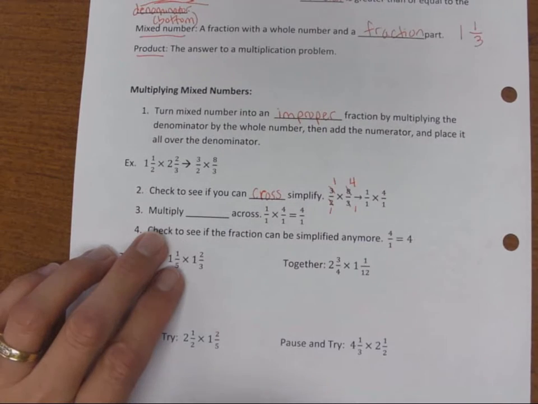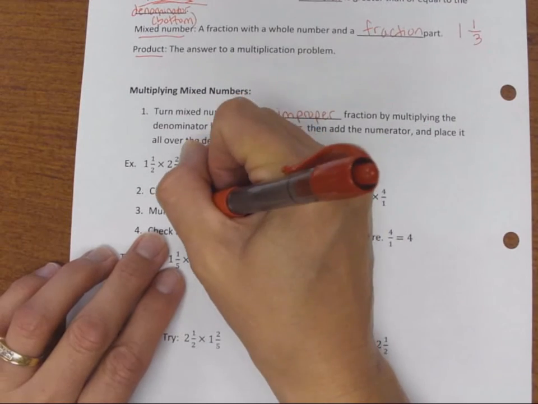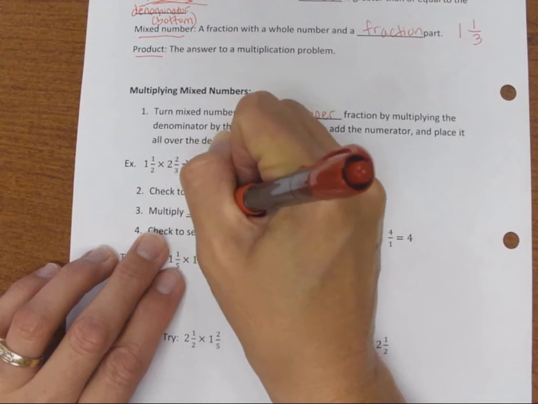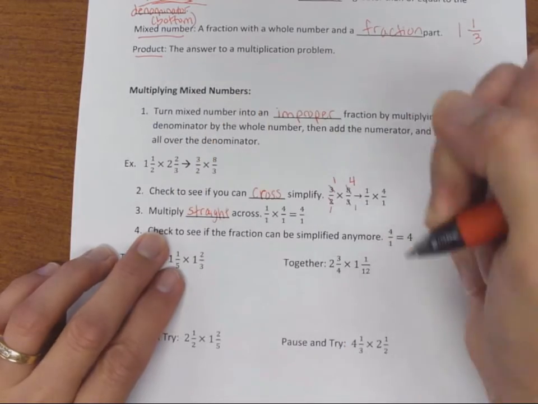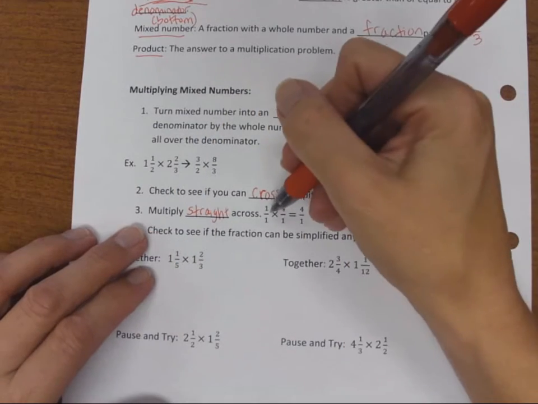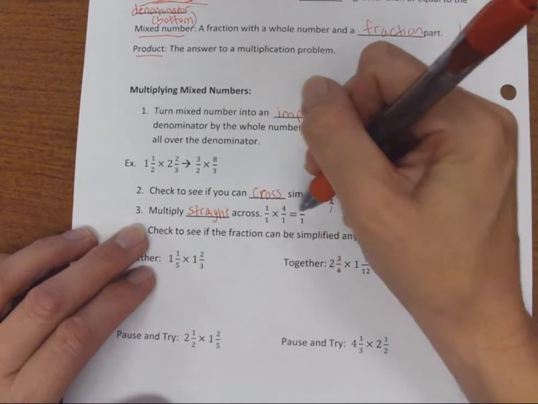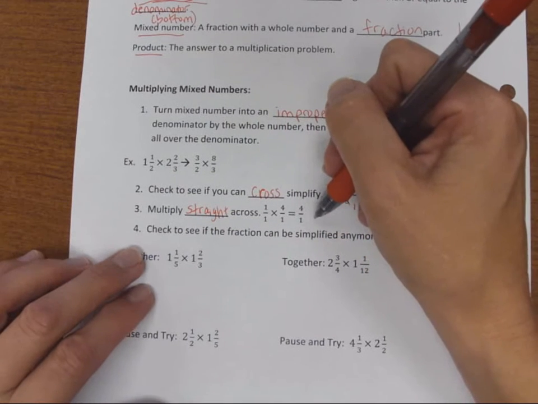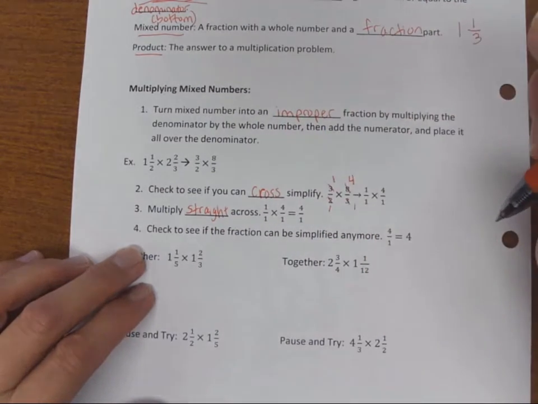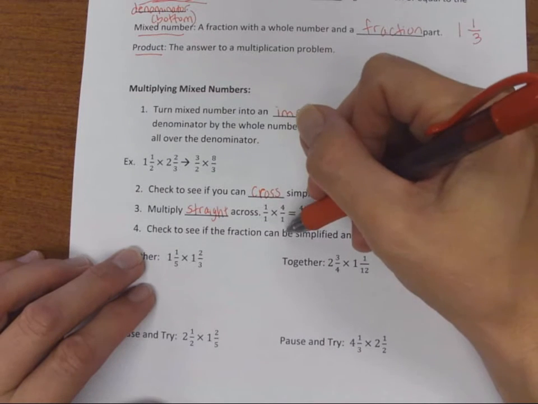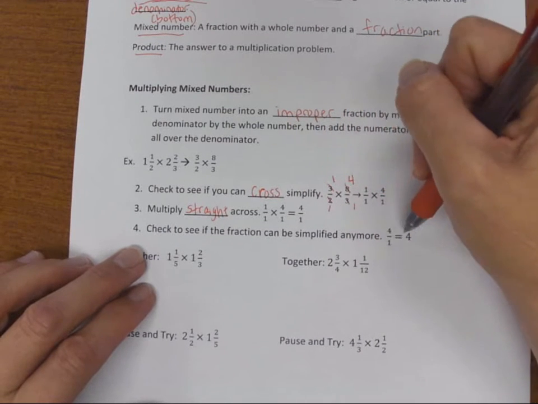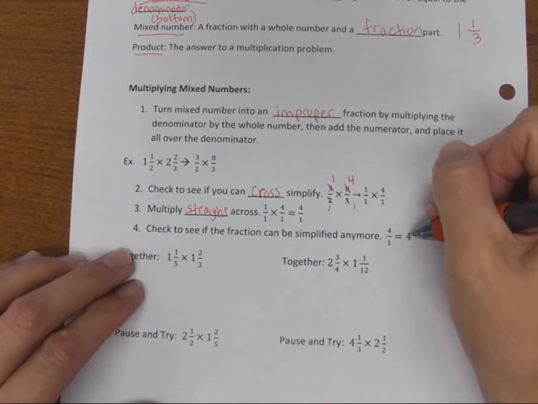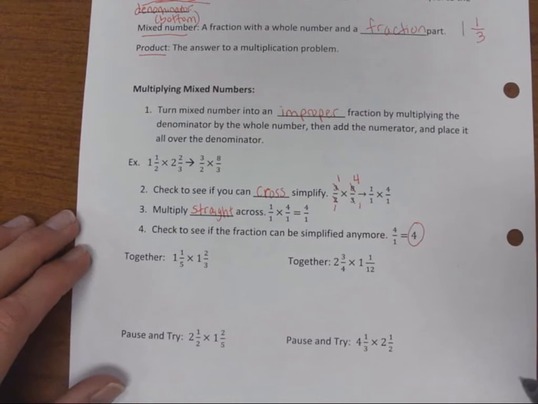Okay, step 3, multiply straight across. That was a big problem I saw yesterday. People were multiplying diagonally. You multiply straight across. 1 times 4 is 4. 1 times 1 is 1. And number 4, check to see if the fraction can be simplified anymore. In this case it can, because we know that 4 divided by 1 is 4.